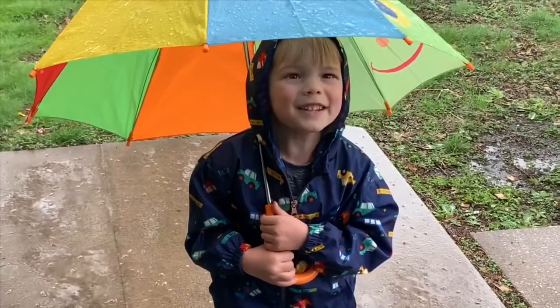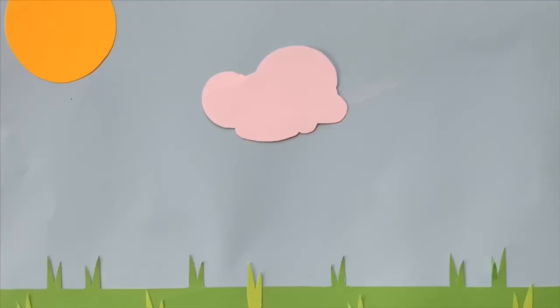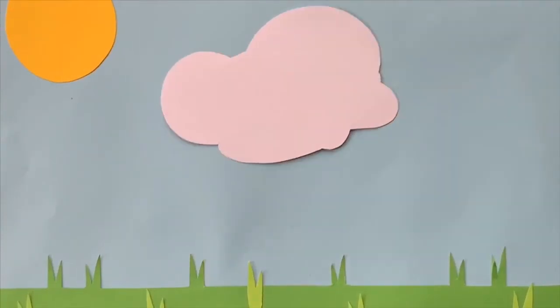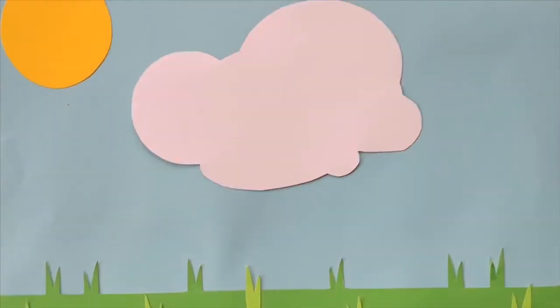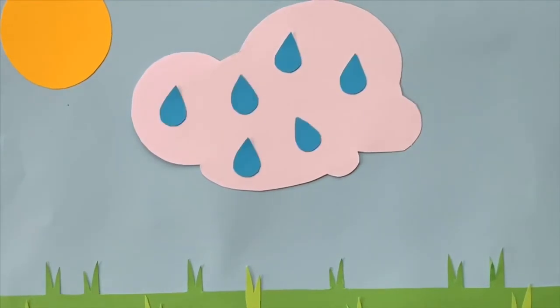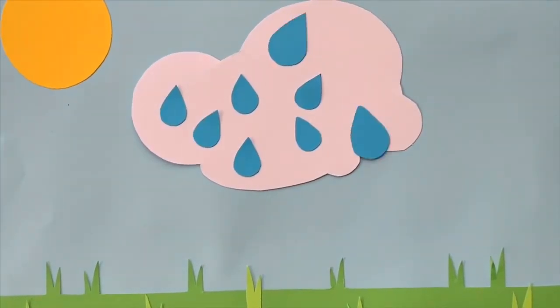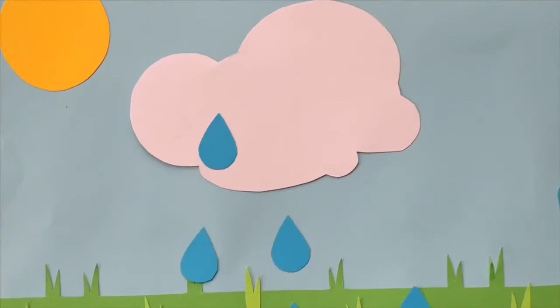The clouds are making rain! As clouds grow, the water droplets that make up the cloud begin to collide with one another, causing them to get bigger. As these water droplets get bigger, they get too heavy to stay within the cloud and begin to fall to the ground as rain.